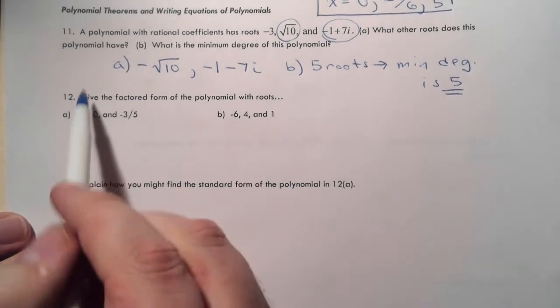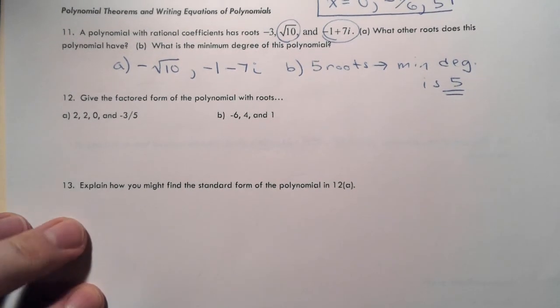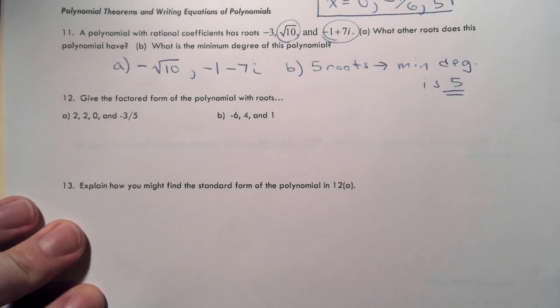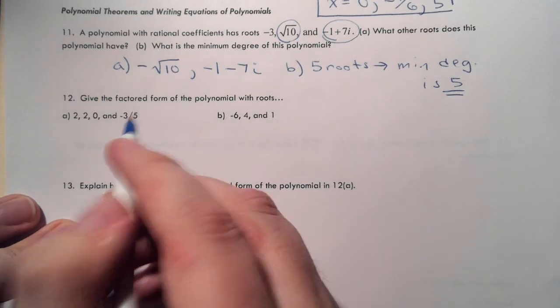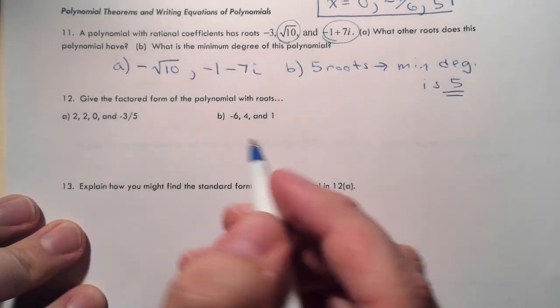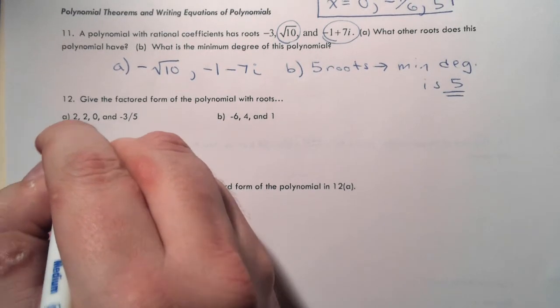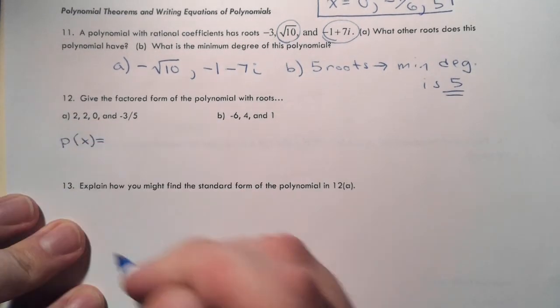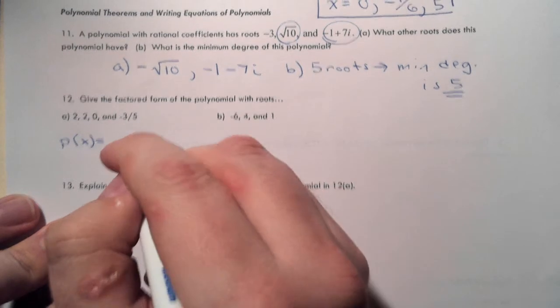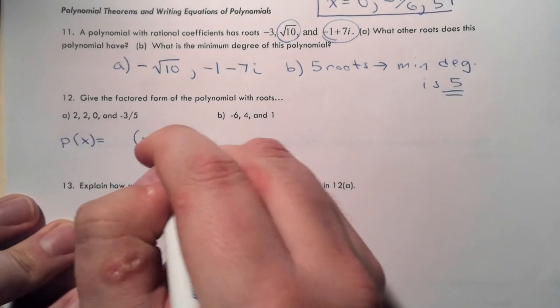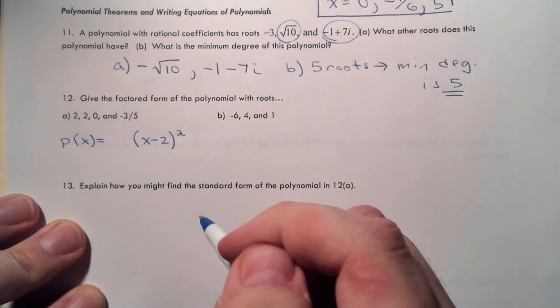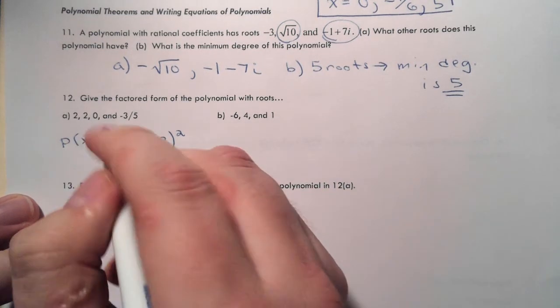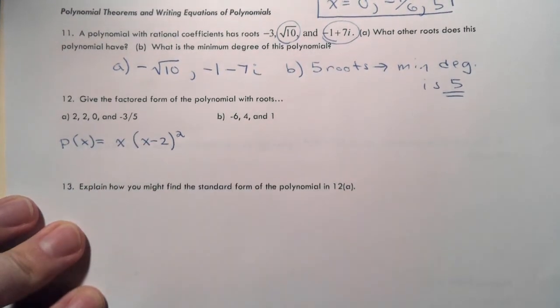So here in A, I have the roots 2, 2, 0, and negative 3/5. Well, 2 is listed twice, which means that 2 must have a multiplicity of 2. Now it says the factored form of a polynomial. It doesn't say polynomial function. I'll go ahead and write it as a function. We'll say p of x. If 2 has a multiplicity of 2, I should see x minus 2 squared. 0 would come from the factor of x.